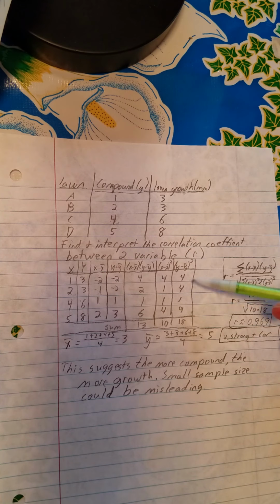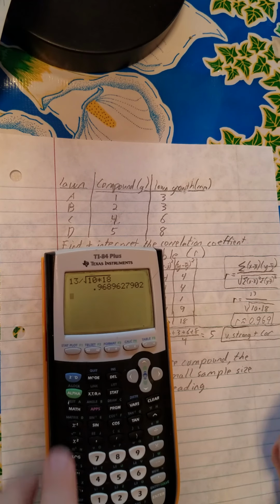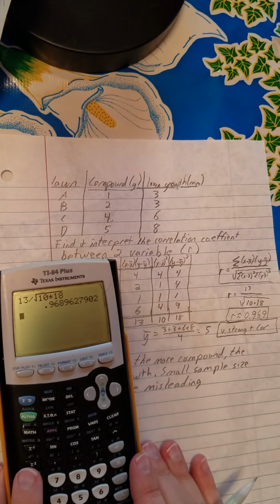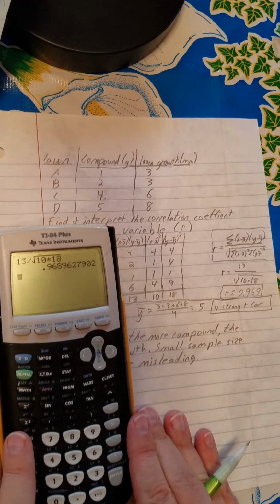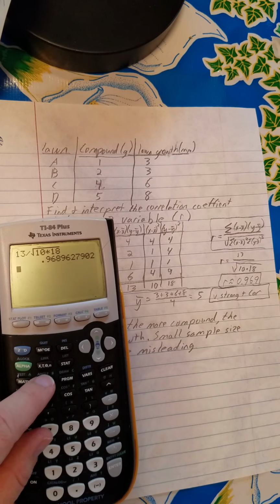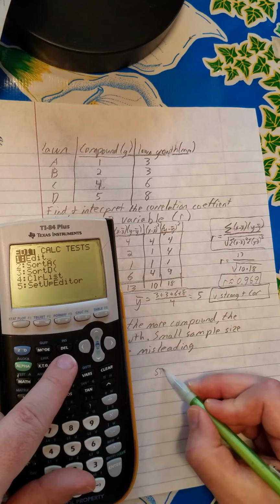You may have to fill in the table on the IB test, but if they say to start from scratch, we could do this on the calculator. All right, so we're going to do the same problem, but we're going to use a calculator for it. So we're going to enter our data in a list.